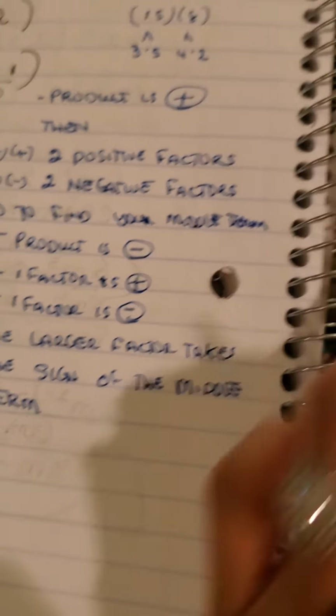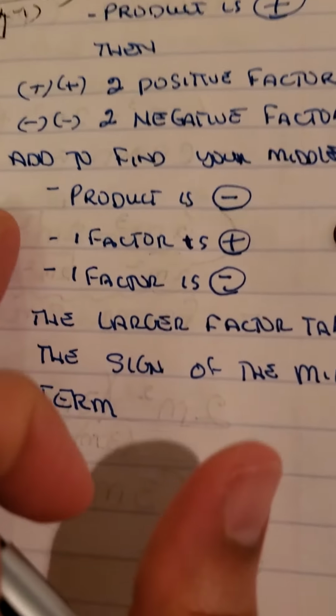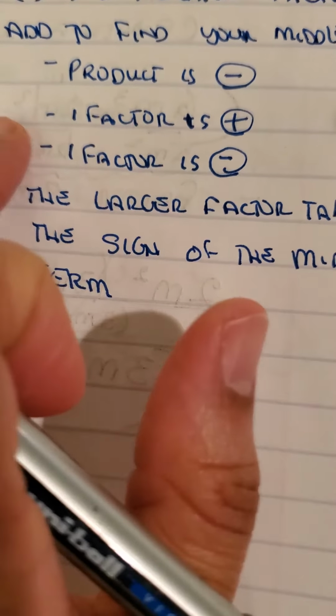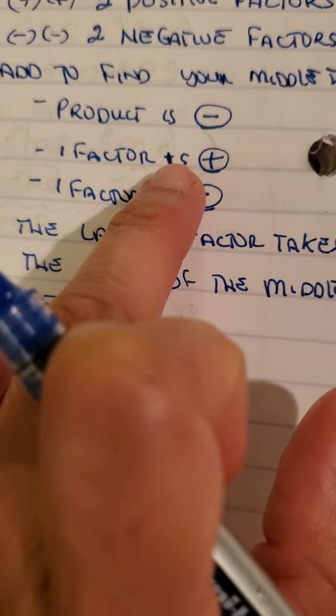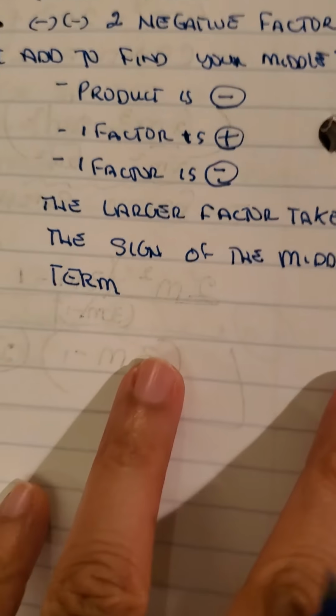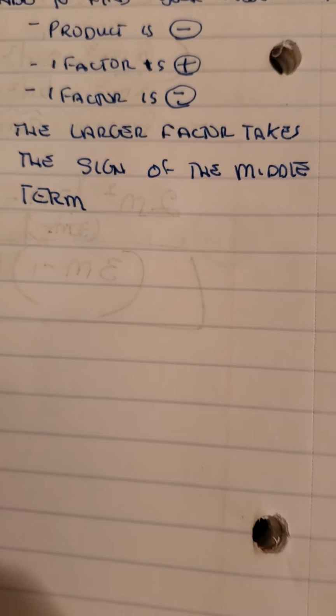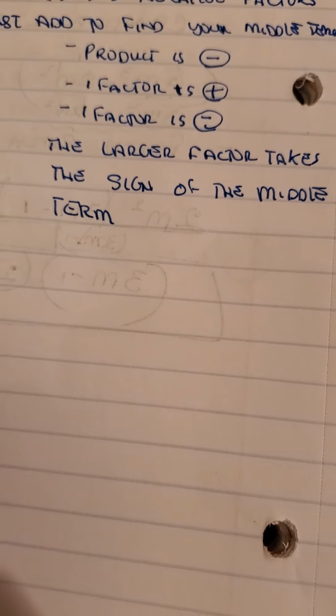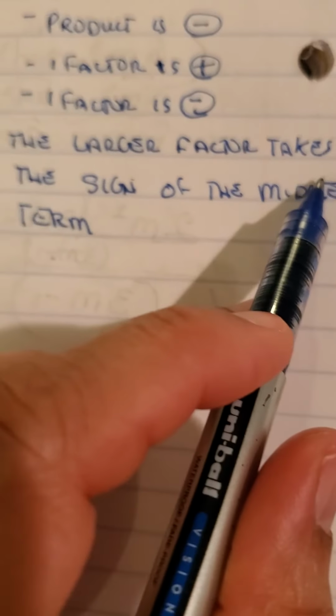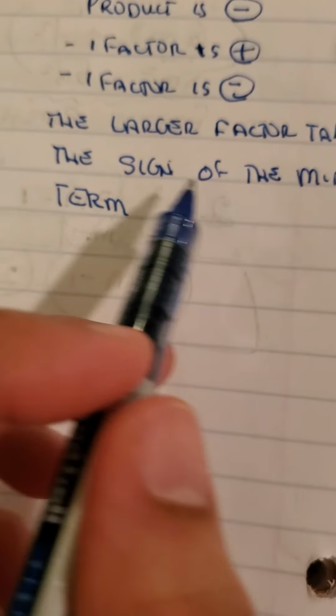Now, if you multiply and the product is negative, that means one factor is negative and one factor is positive, because a negative times a positive is a negative. So you have to ask yourself, which factor is going to be negative and which factor is going to be positive? Here's the next hint. The larger factor takes the sign of the middle term.